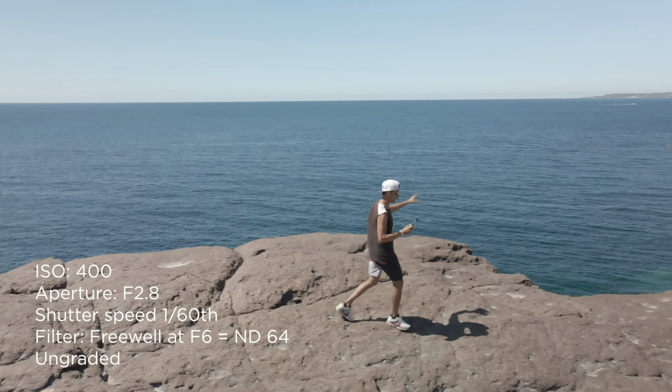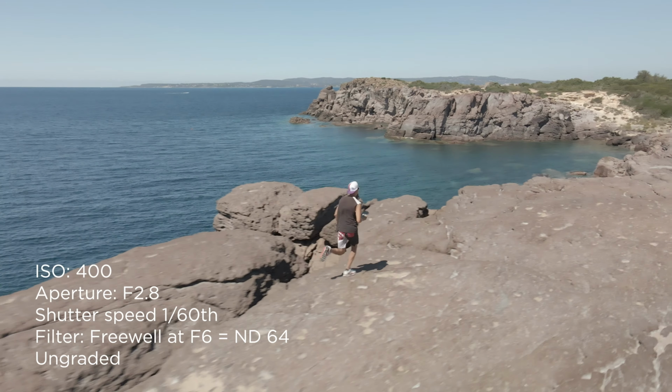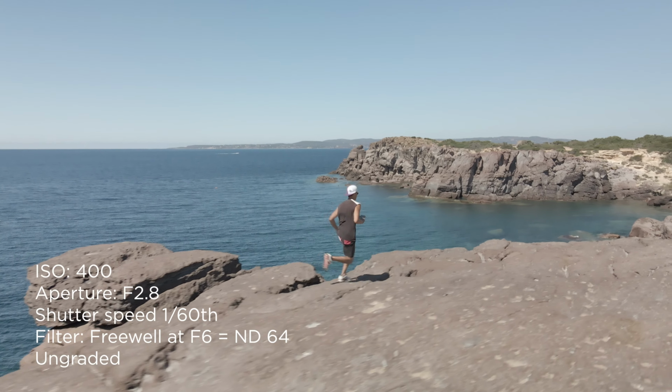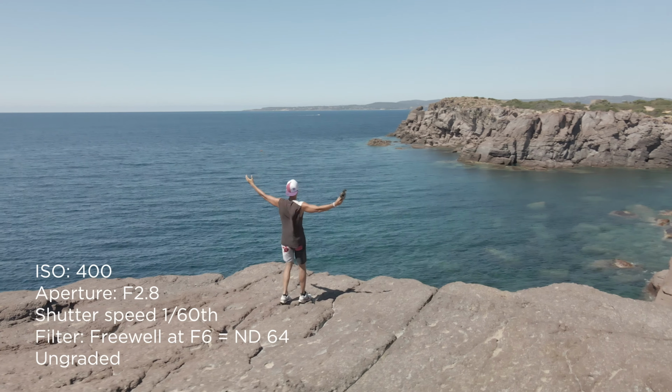Now we're gonna do the second test. I'm gonna run around and jump like an idiot, but that's what I do, so hey, get used to it. And we're gonna see how the motion blur works in this case. So if you wanna use the active track, this is how your image would look with an ND filter. Once again, I'm using the Freewell ND filter number 2 from f-stop 6 to f-stop 9. So this is ND64.